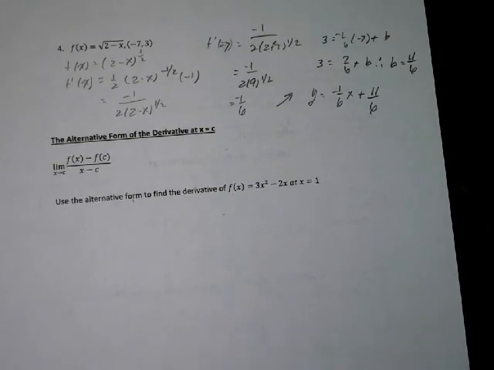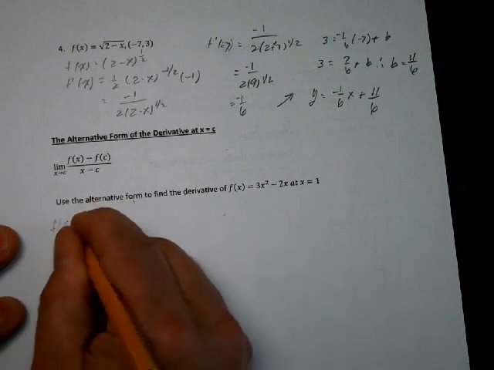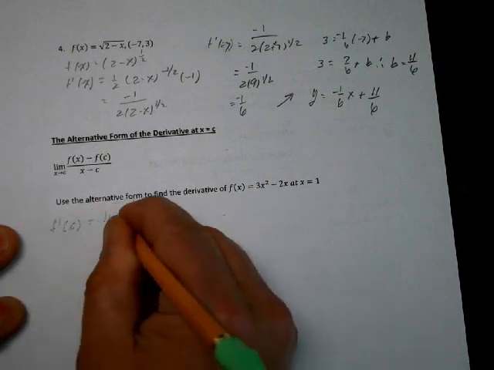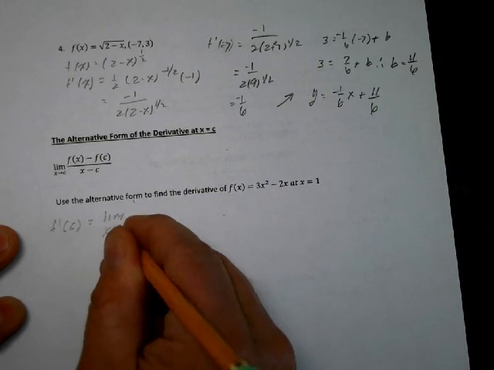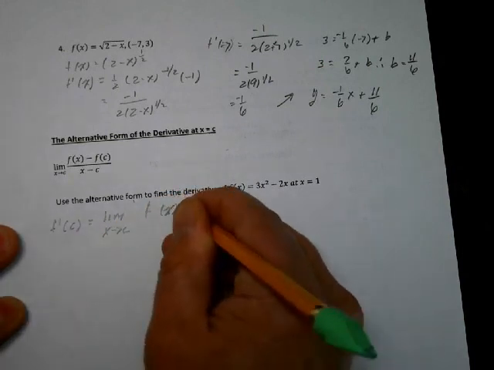The alternative form of the derivative at x equals c is the limit as x approaches c of f of x minus f of c, all divided by x minus c. Now use the alternative form to find the derivative of f of x equals 3x squared minus 2x at x equals 1. So that means that f prime of c equals the limit as x approaches c.